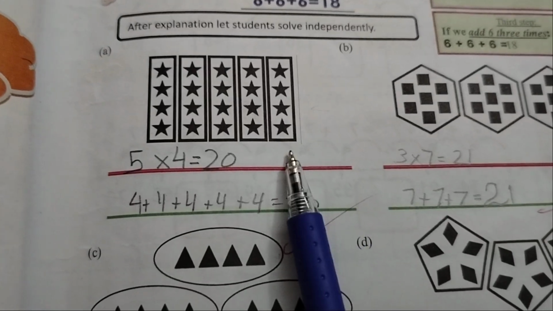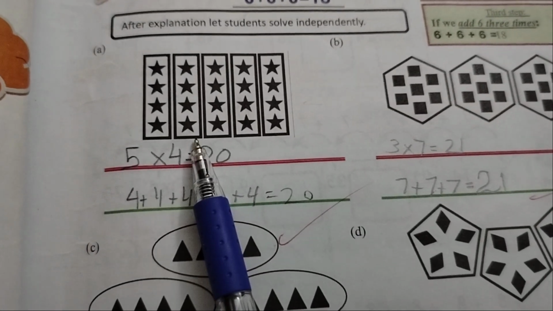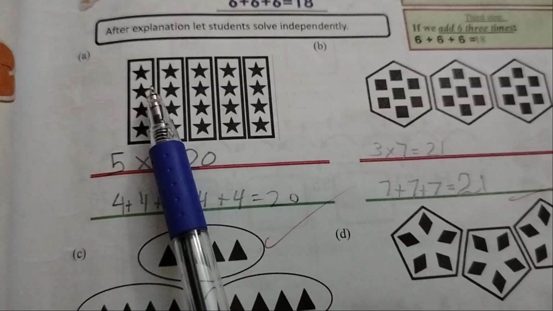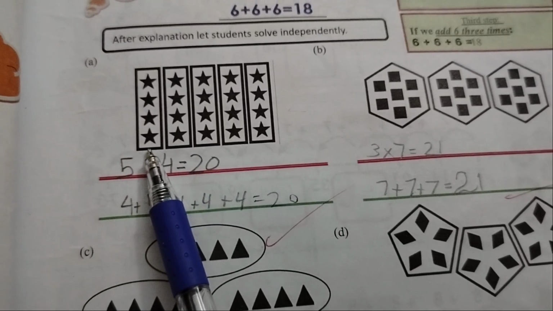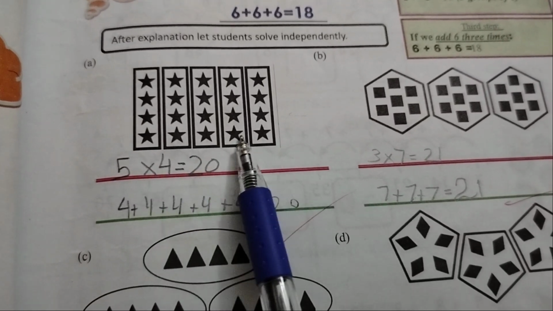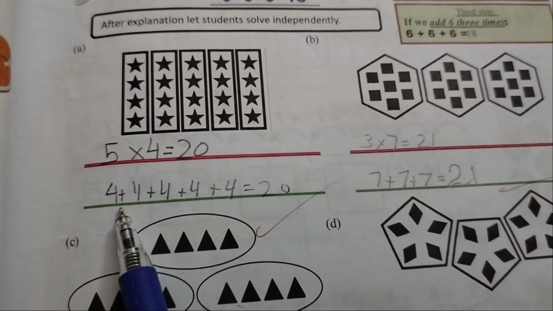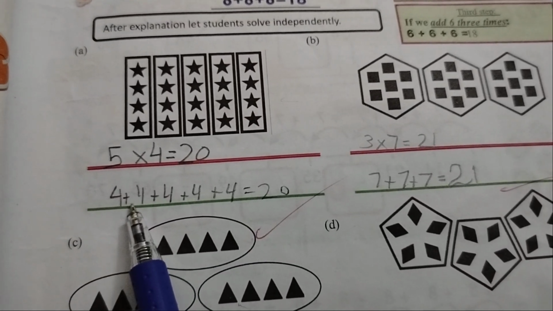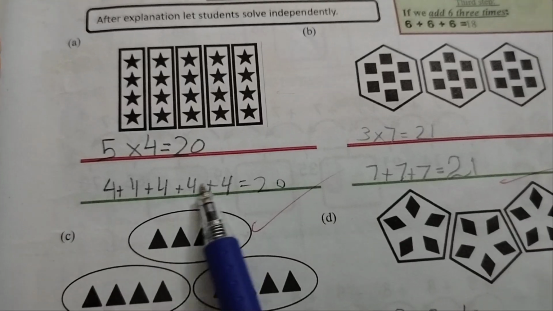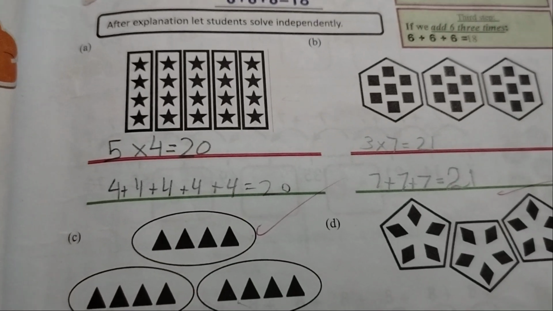Similarly in the second picture we see that there are 4 stars in each group and there are 5 groups, so we can write the statement as 5 times 4 is 20, or we can write 4 with the help of the addition sign. We can write 4, 5 times using the addition sign. So the answer is 20.